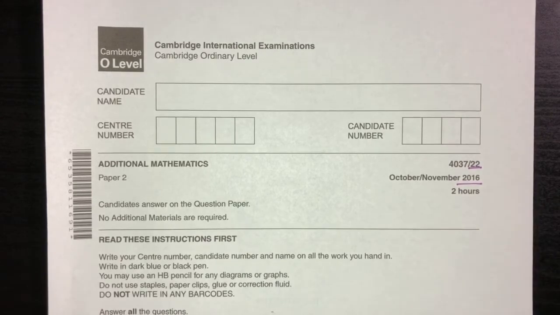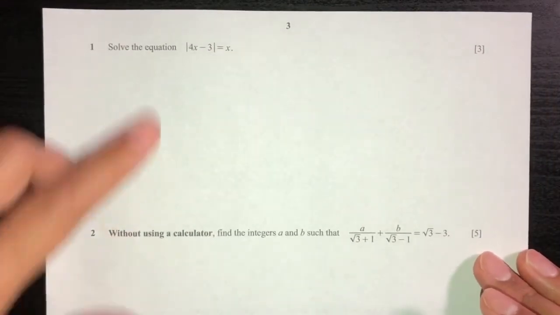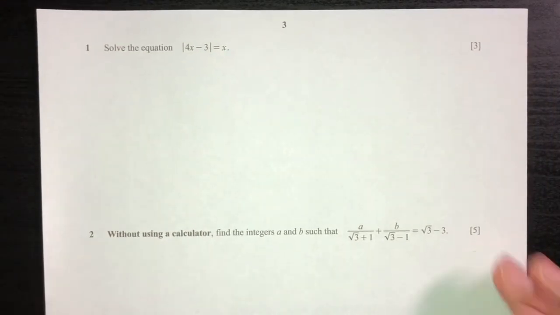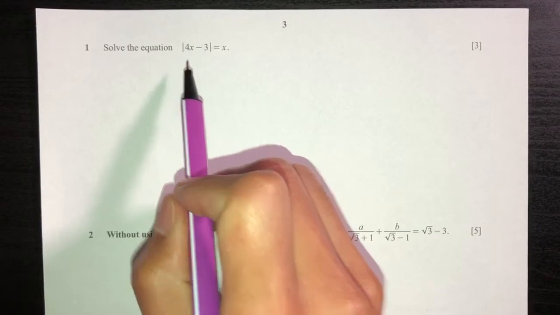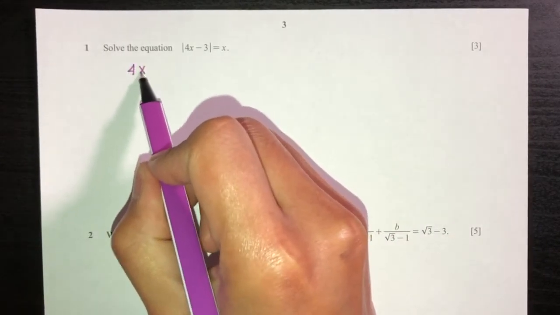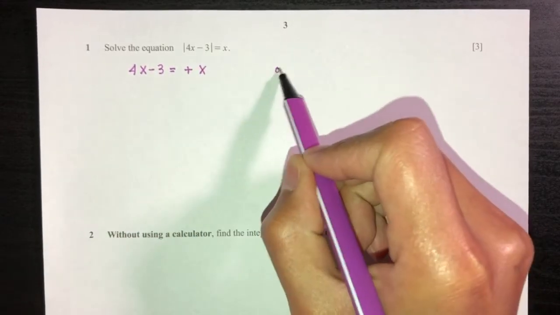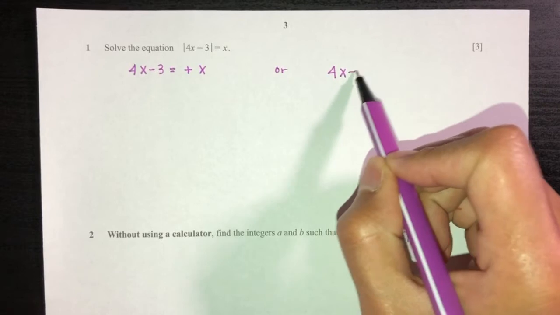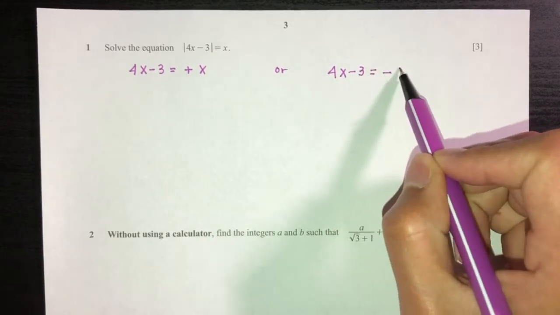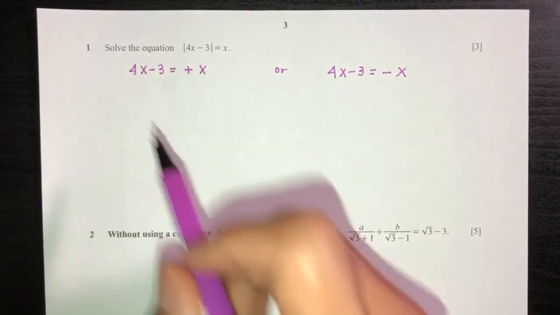So for now, let's move on to question number 1. Here we have to solve this equation. As always, when you have a modulus on one side, it can equal two answers. First, 4x minus 3 can equal plus x, or 4x minus 3 can equal minus x. That's why you have two values of x for this equation.